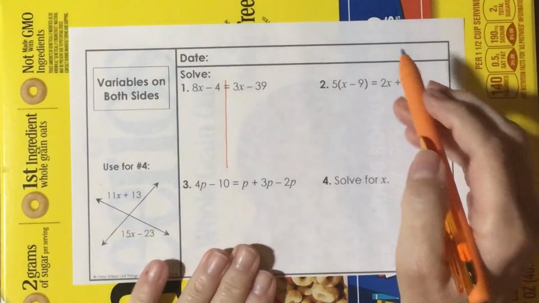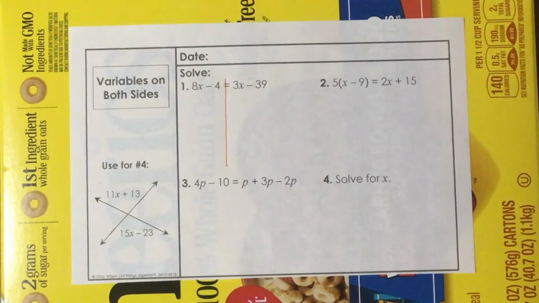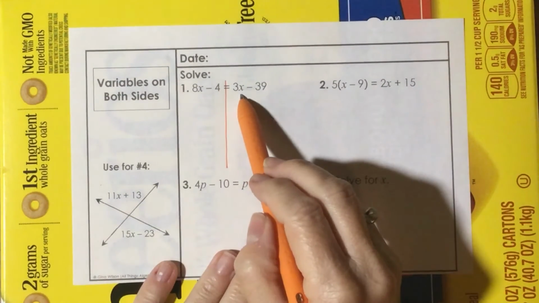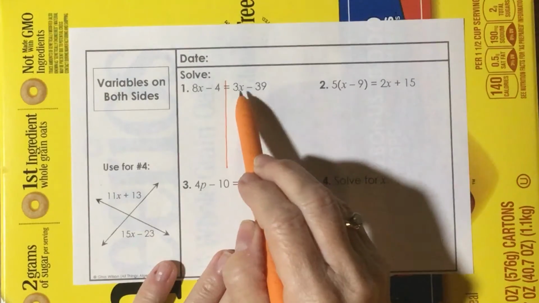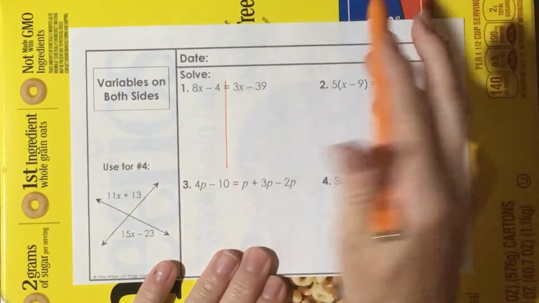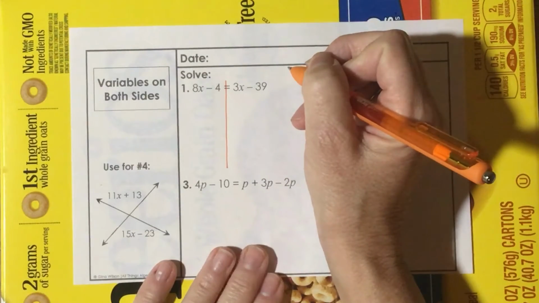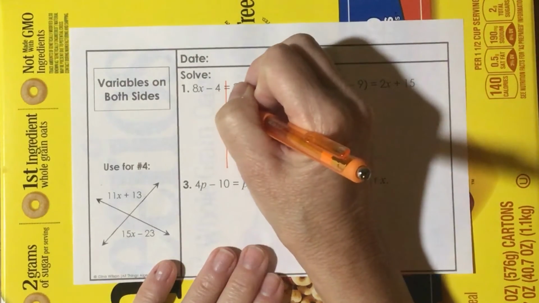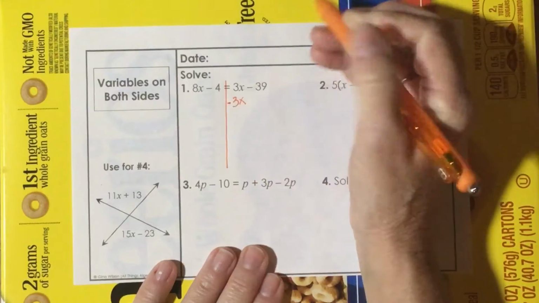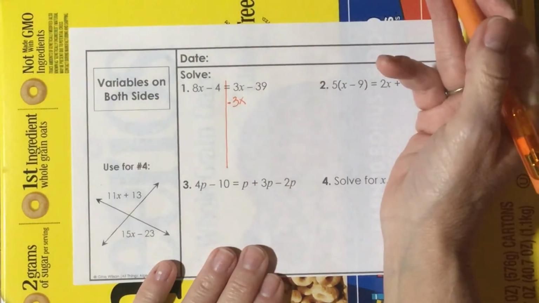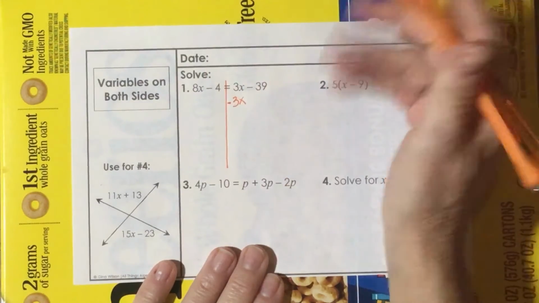Step two says we want to isolate the variables, but before we isolate the variables, all the variables need to be on one side. So I am going to take the variables away from this side so I don't have any more on the right side and I'll only have them on the left side. So if I want to take away a 3x, then I could just subtract 3x, right? Because a positive 3x and a negative 3x gives me 0 3x's, and that means they're gone.